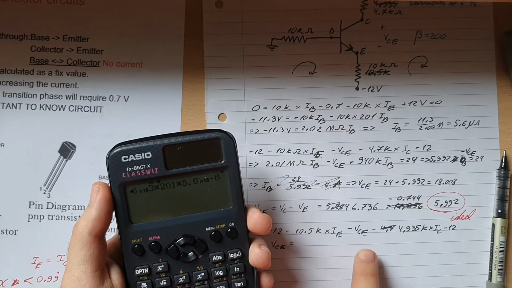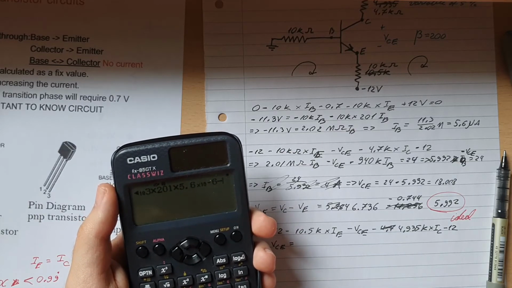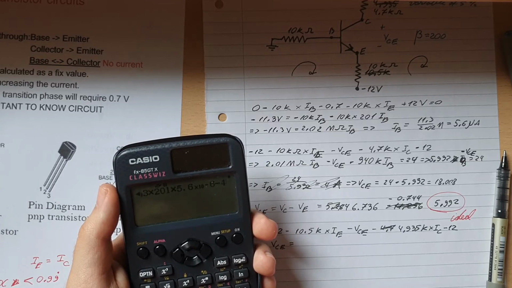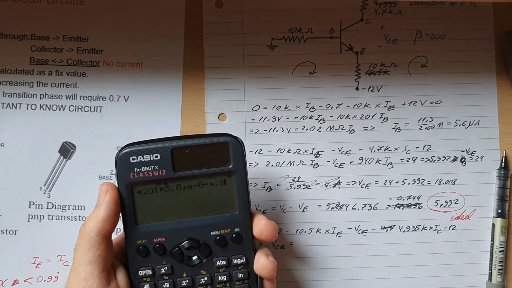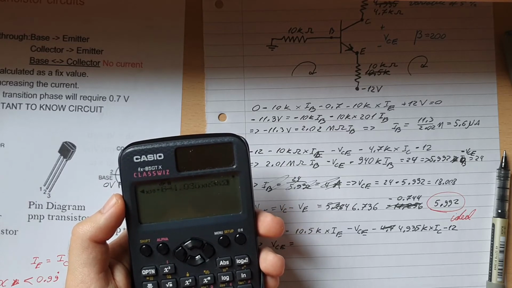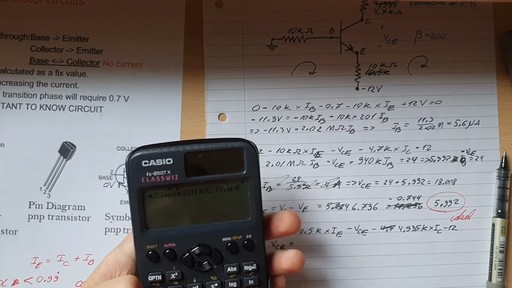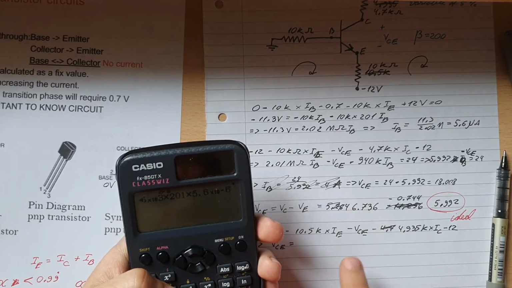Then the next one is VCE, so we ignore this one, and again minus 4.935 times 3 multiplied by 201 times the 5.6 times 10 to the minus 6, and then minus 12 again.